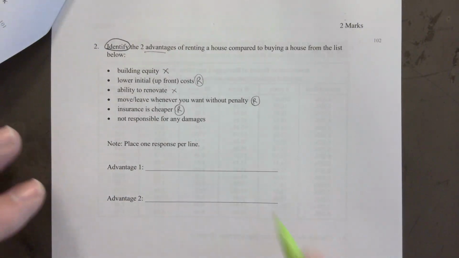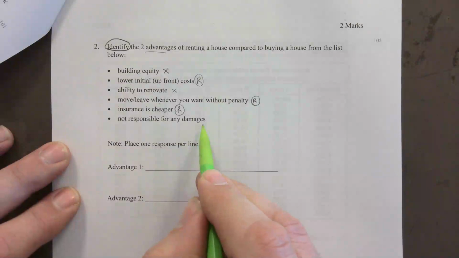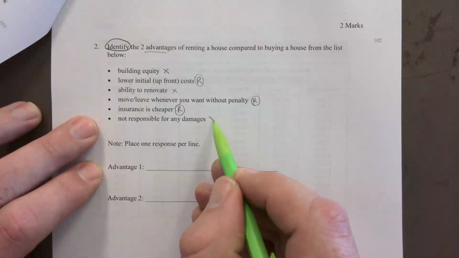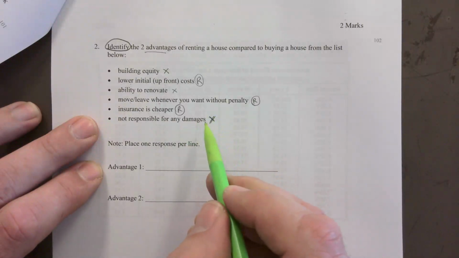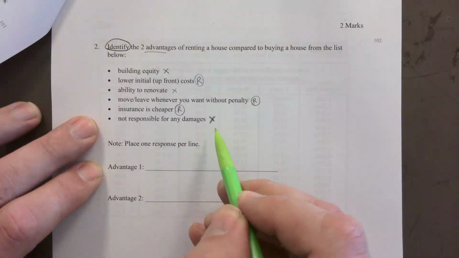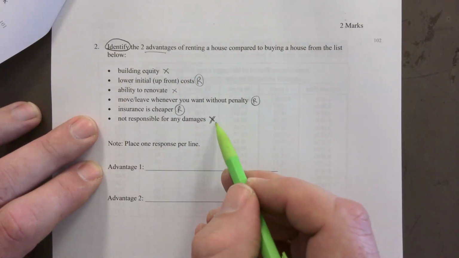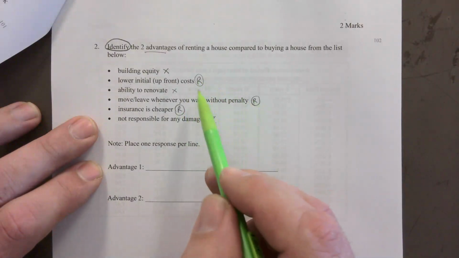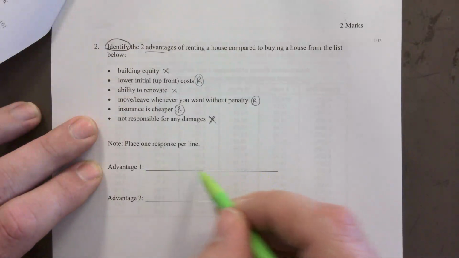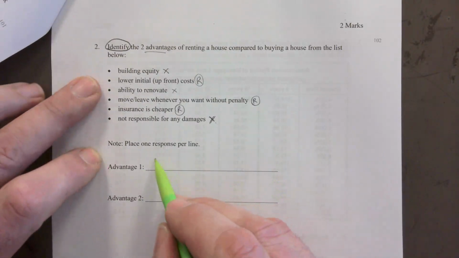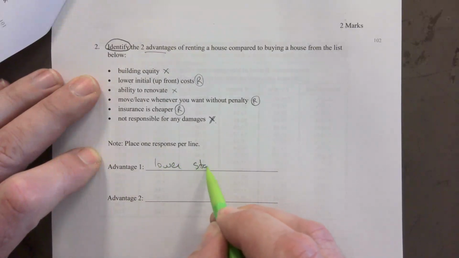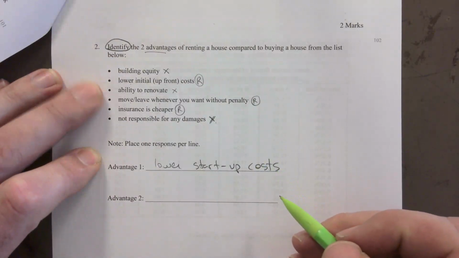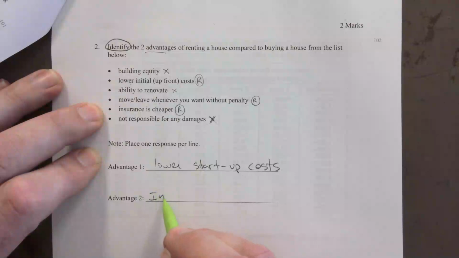All right? Okay. Not responsible for any damages. Is that true? You are responsible for damages under renting. You're still responsible for damages. Okay, so that would not be it. So your choices could have been 2 out of the 3, you just got to make sure you write them down here. Okay, so lower startup costs and insurance is cheaper.